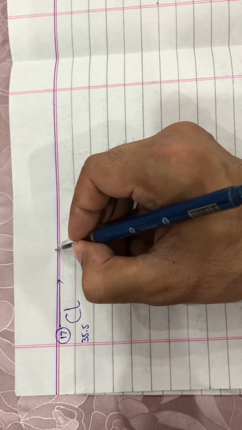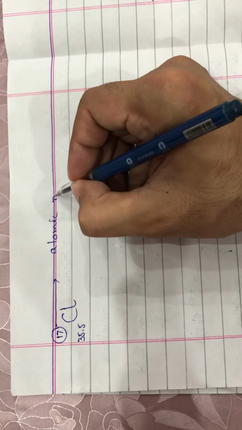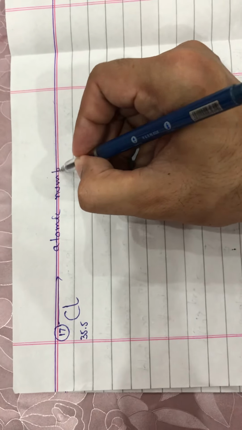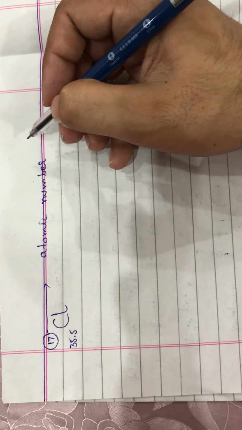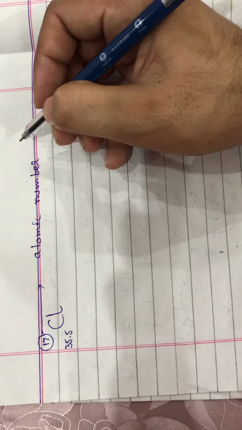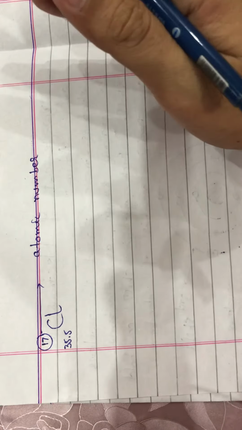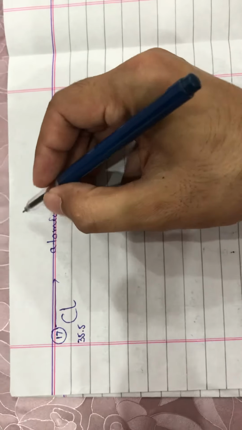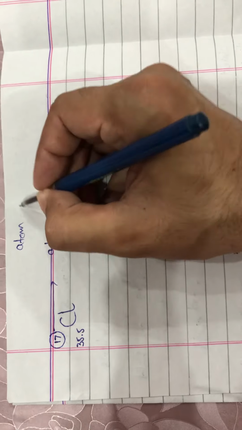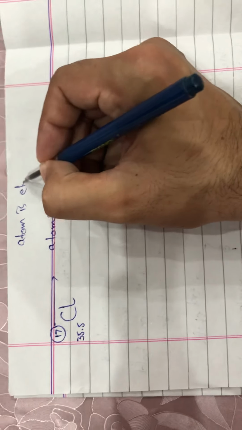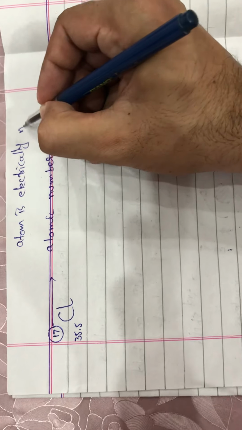It is its atomic number that represents the number of protons and number of electrons as well. Because previously you learned that an atom is electrically neutral.